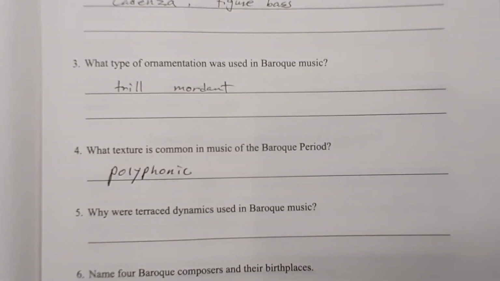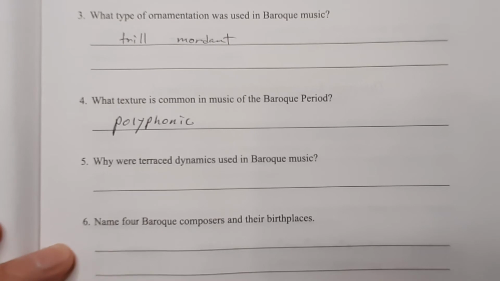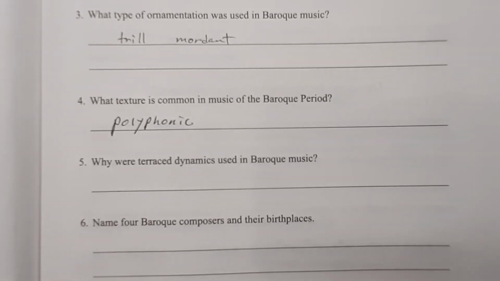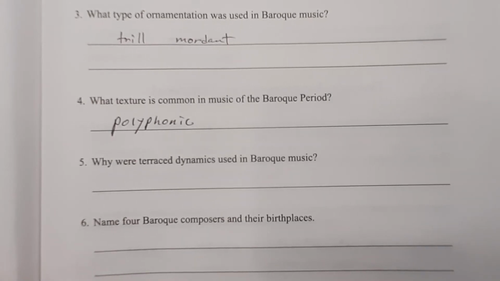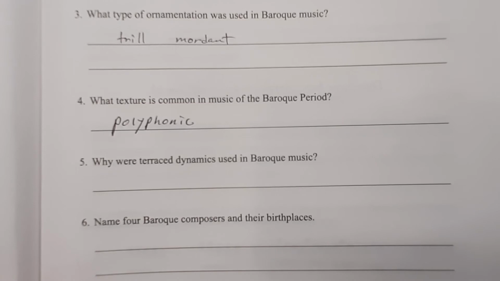Number 5, why were terrace dynamics used in Baroque music? Because there's no piano. A harpsichord, clavichord, or organ doesn't have the capability of making crescendo or diminuendo. Look at page 86, E. The answer is there.